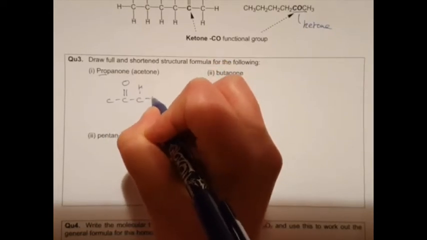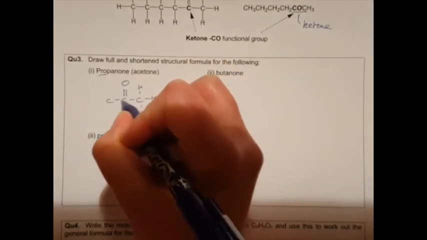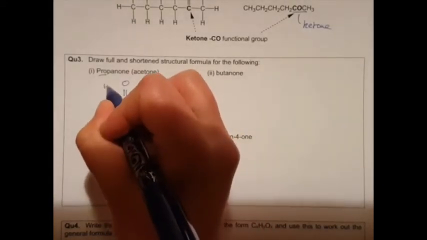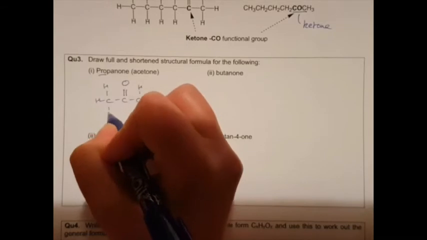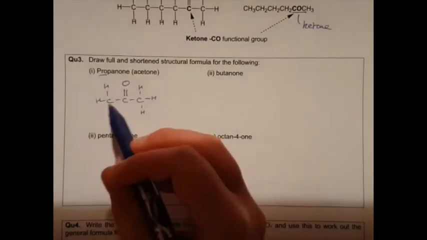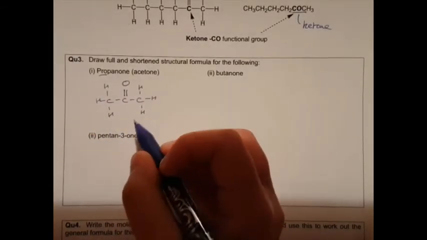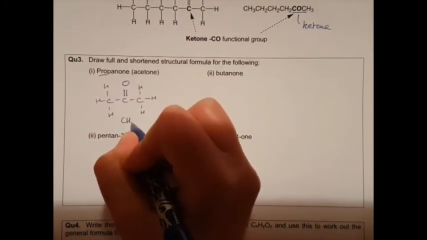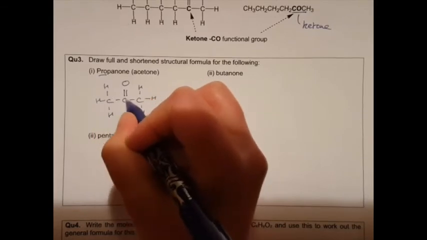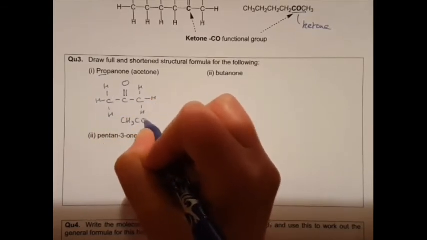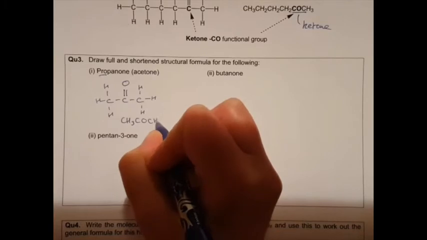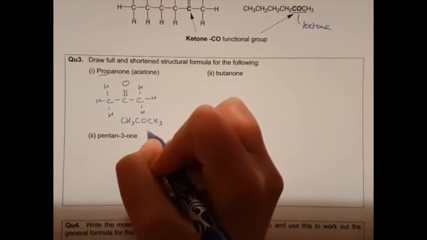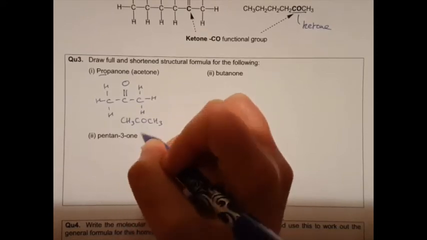So we're just going to fill in the rest of the hydrogens. This carbon in the middle, 1, 2, 3, 4, already has 4 bonds, so it's not going to be bonded to any hydrogens, and the other carbons would have 3 hydrogens as well. So we said full and shortened structural formula. So shortened structural formula, taking each carbon in turn, CH3, CO, and then CH3. So if you're seeing COC, then you're thinking ketone.